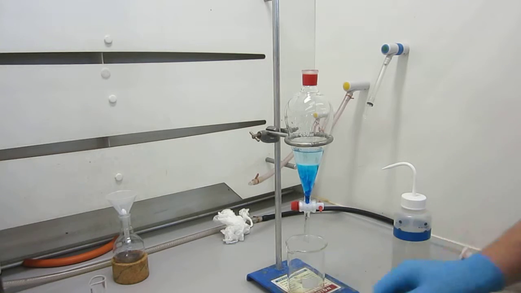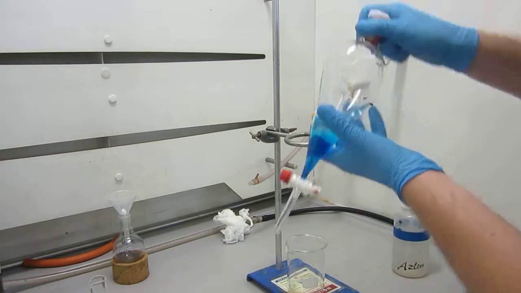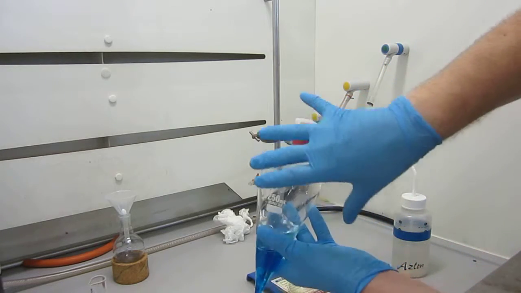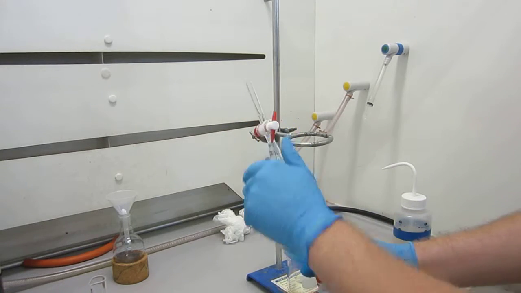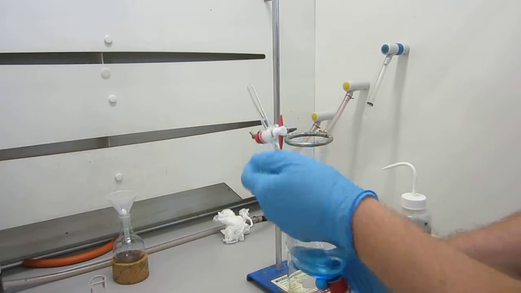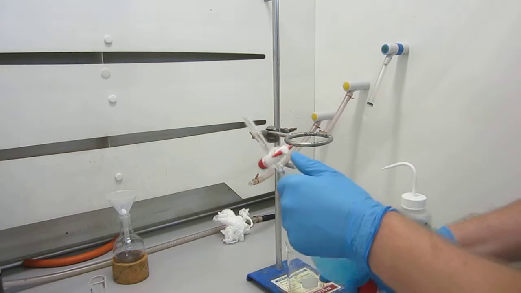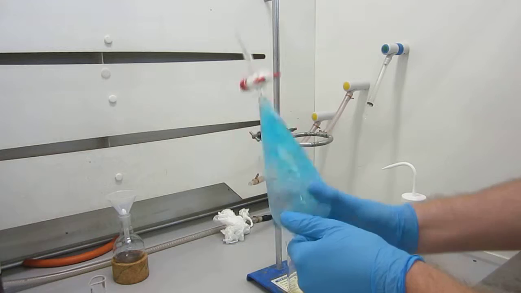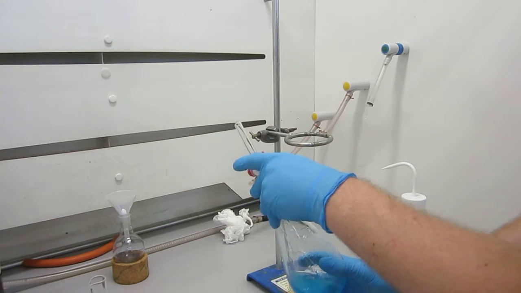Right, so we're going to put the stopper in, invert, with my little finger I'm going to hold the stopper on, invert it, and vent it. You'll hear it hiss. So it's good practice, as soon as you've inverted it, to vent it. And then going to shake it around, swirl it around, and vent. You want to do this about 5-6 times.